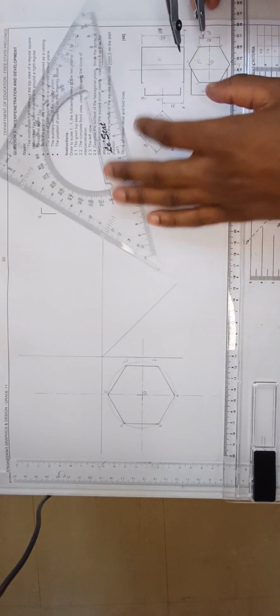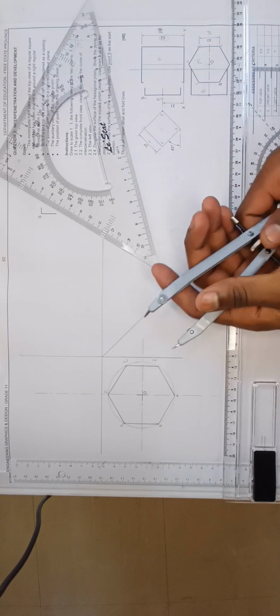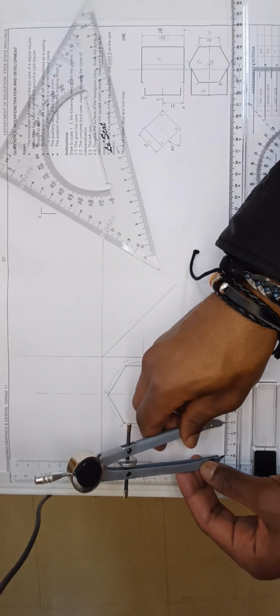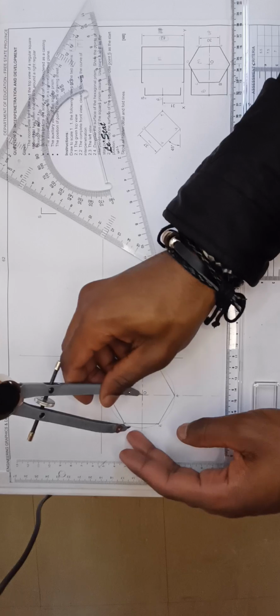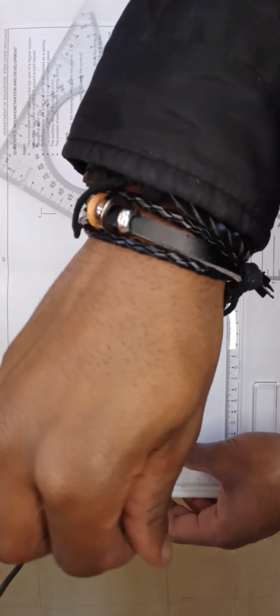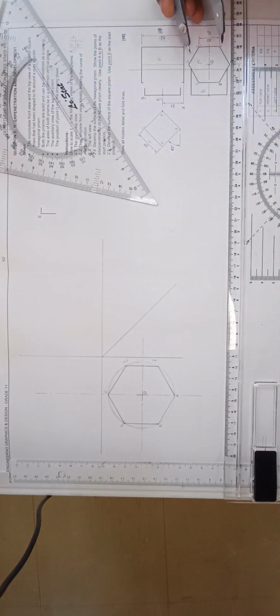Now that I know that my side length will be 30 on my hexagonal prism, I take my compass, set it to 30 measurement, and construct my full circle. Here's my full circle. On this full circle, I know that one of my two points will be on my center line, which is this one here.